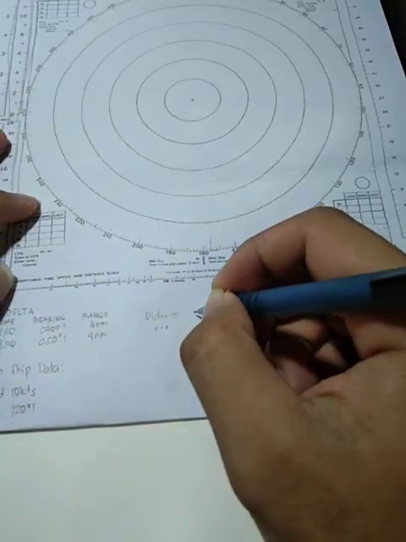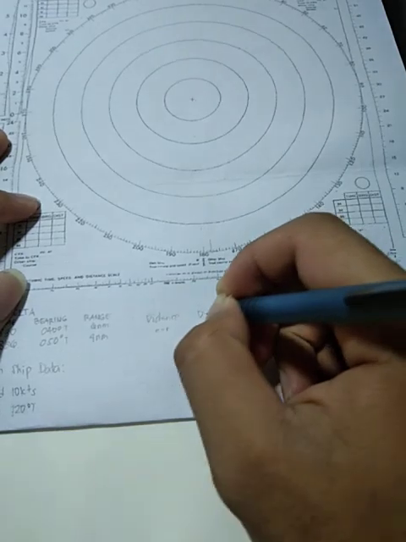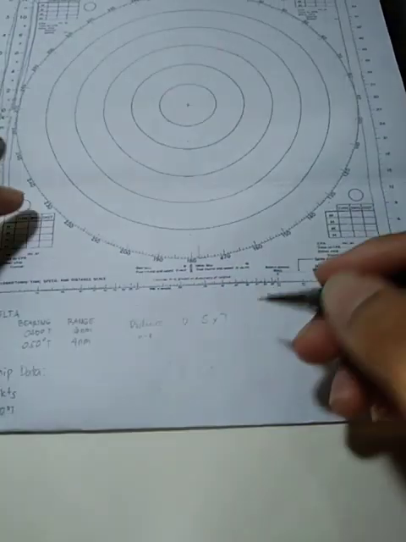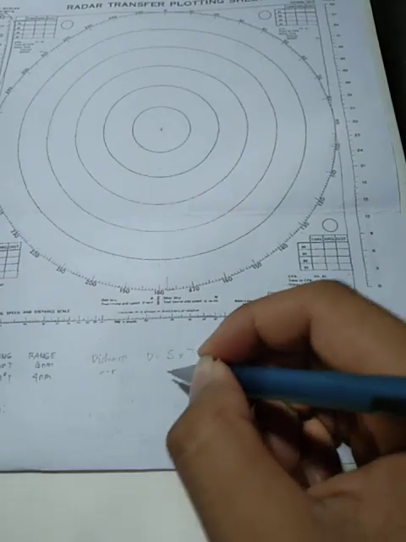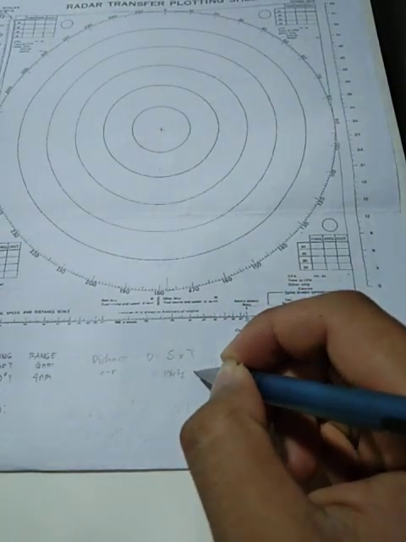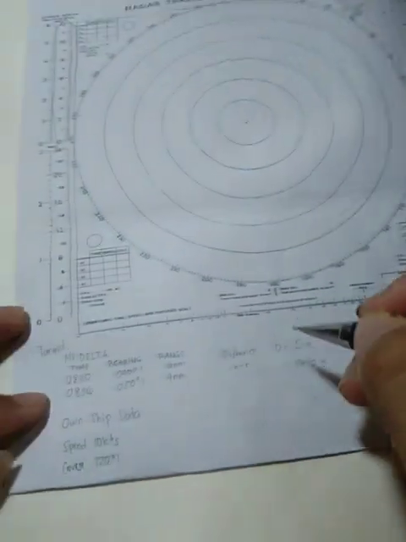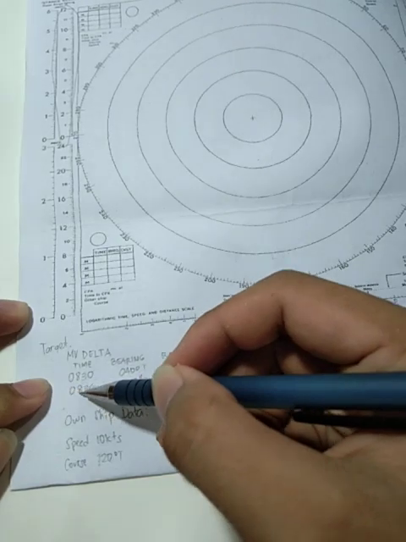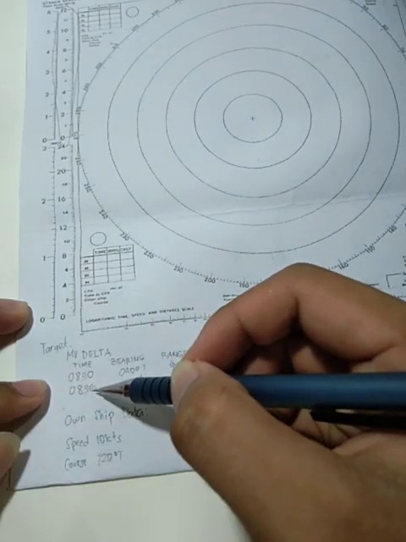To solve this, we need a formula. Distance is equal to speed times time. Our speed is 10 knots and time is the time interval. From 0830 to 0836, there is a 6 minute interval.